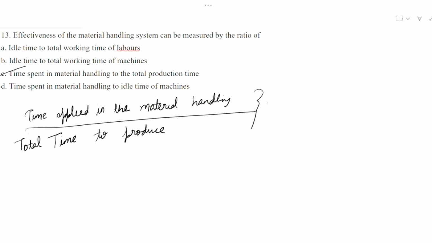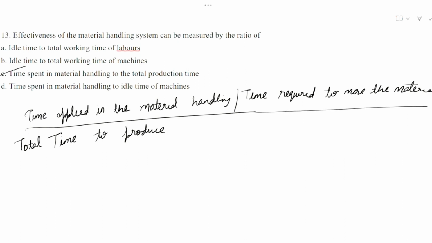Okay, this can also be said as the time required to move the material divided by the total time. This is the effectiveness. So suppose total time is equal to 60 minutes.